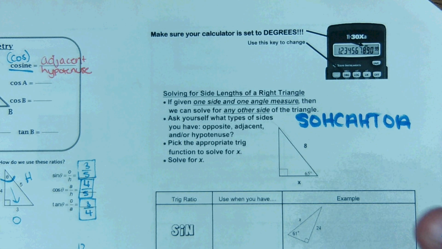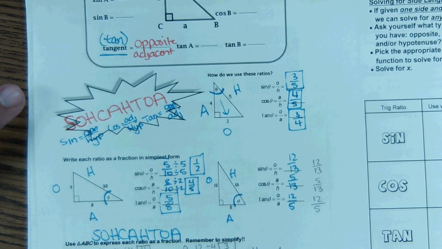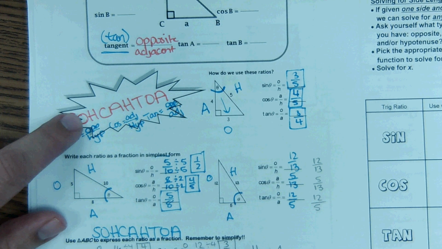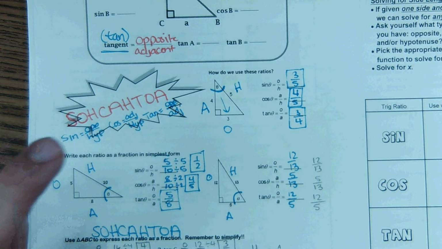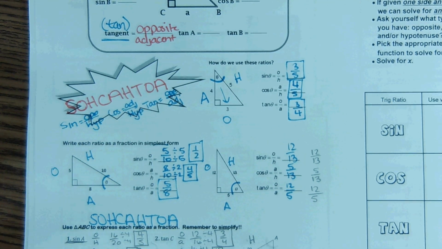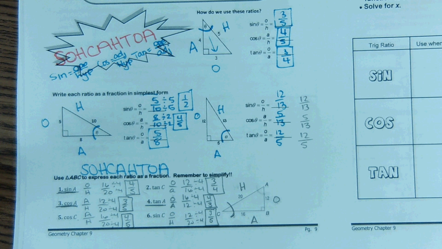So reviewing what we did yesterday, we saw SOHCAHTOA for the first time, and this is an acronym that helps us remember that sine is opposite over hypotenuse, cosine is adjacent over hypotenuse, and tangent is opposite over adjacent. We're going to be using that again today.